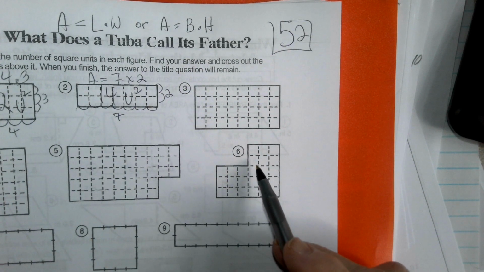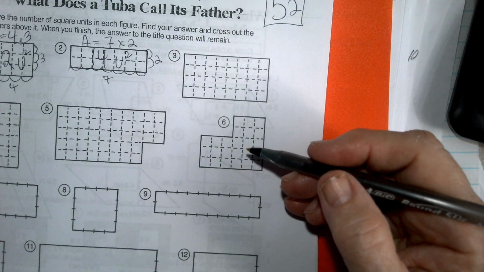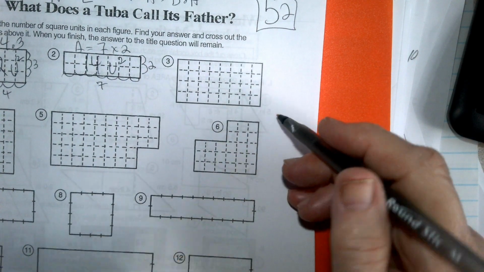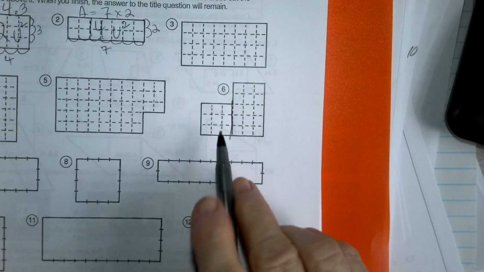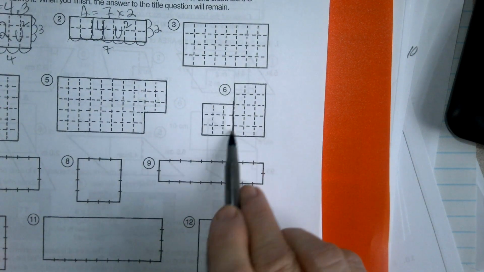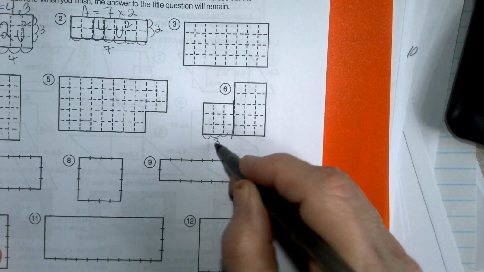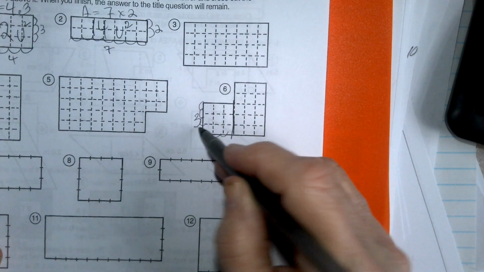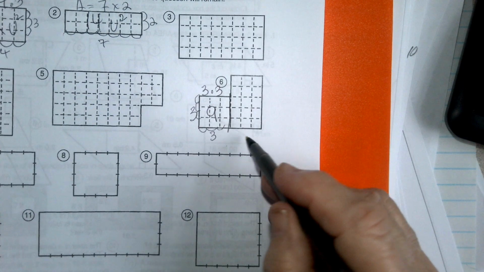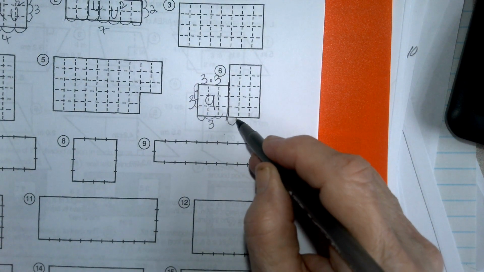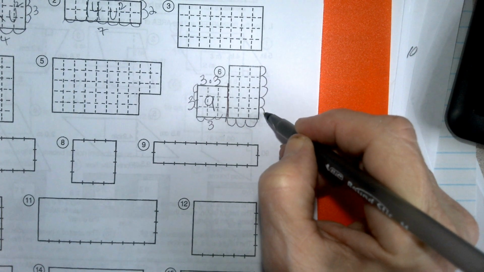Now, this one is a little bit different on the number 6, because you're going to have some where you have to do this on problems where you can't count. So this one, I'm going to break up into 2 separate areas. So what is the base and height of this little square right here? 3. It's going to be 1, 2, 3 by what's its height? 3. So this one is 3 times 3, which is what? 9. And then this one is 1, 2, 3 by 1, 2, 3, 4, 5.